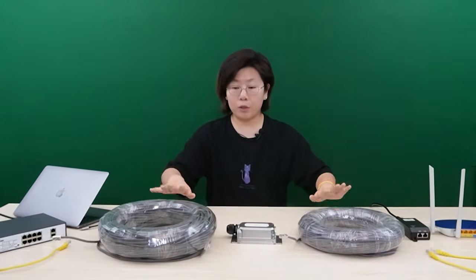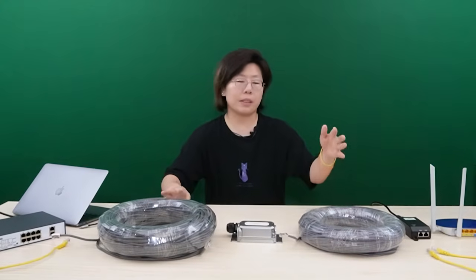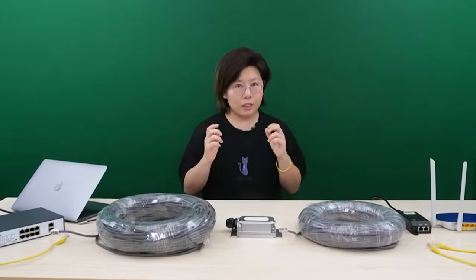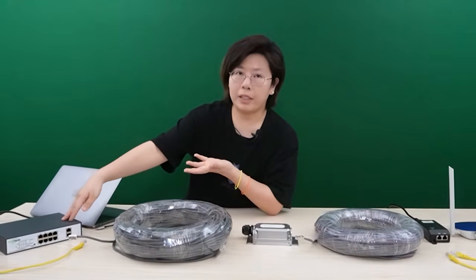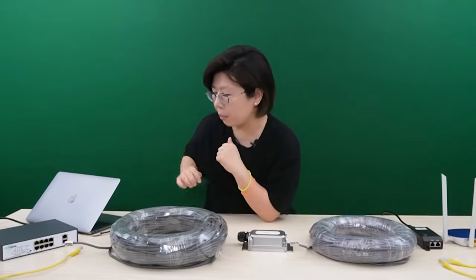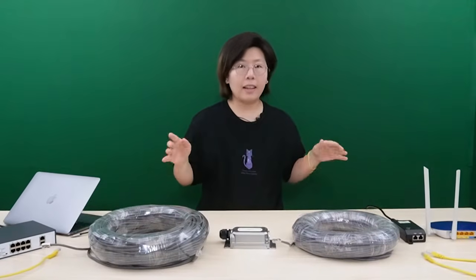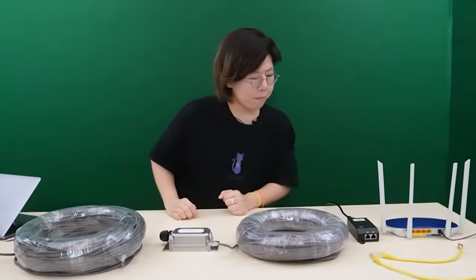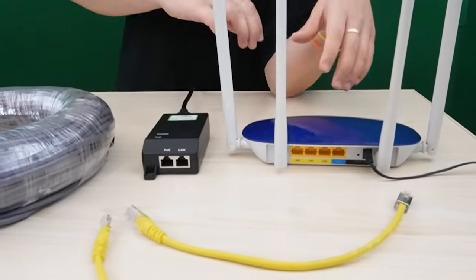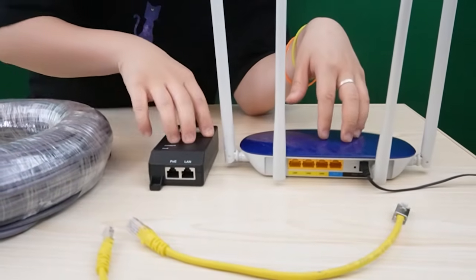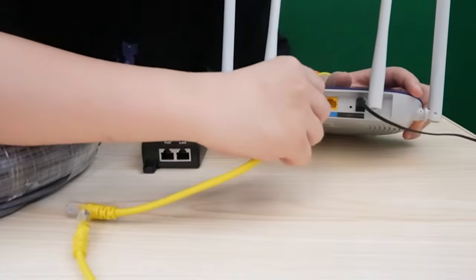And you can see we have 2 big cable lines here to represent 100 meters each. And last, we have a switch here to represent our client switch and a computer. So without saying more, let's do the connection together. Let's begin with the router. I'm going to connect the router with my PoE injector using a short patch cord.